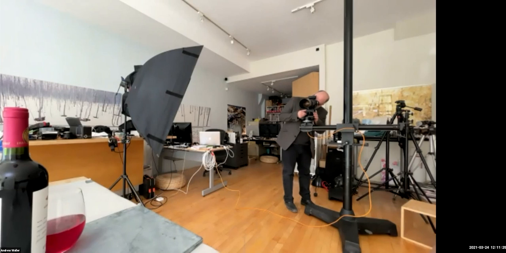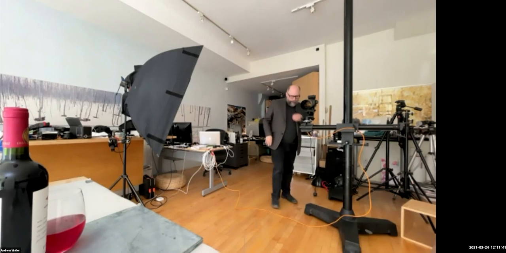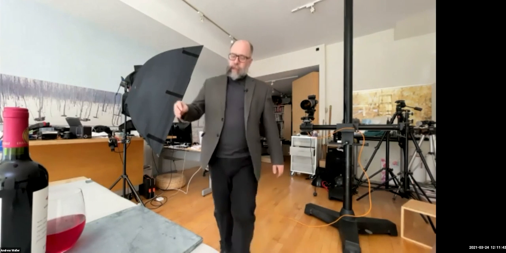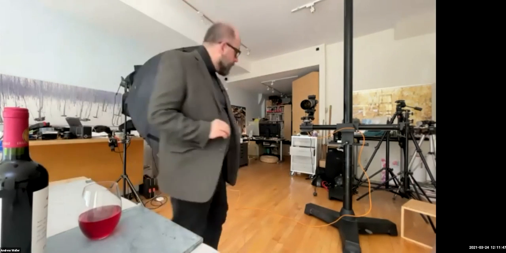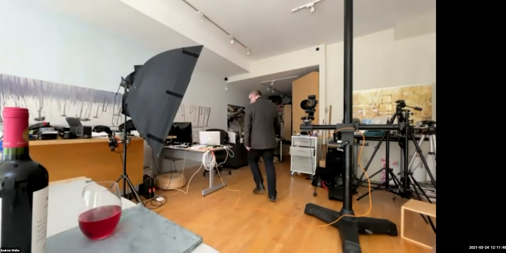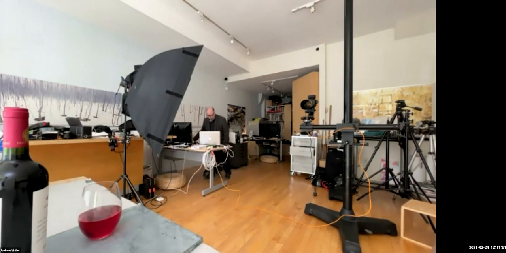Oh, I don't see anything. I don't know. There we go. Okay, so this is basically going to be a bottle shot and talking about background and controlling background and light and limited depth of field at the same time and making it as interesting as possible. So let's look at what we see through the camera.